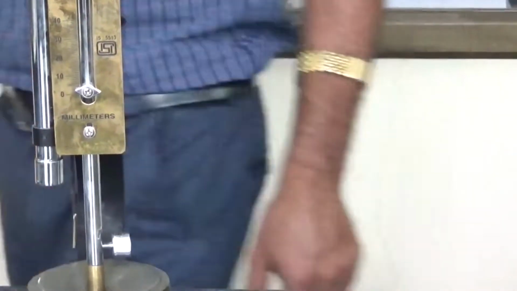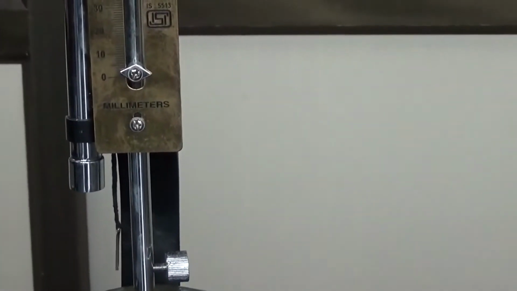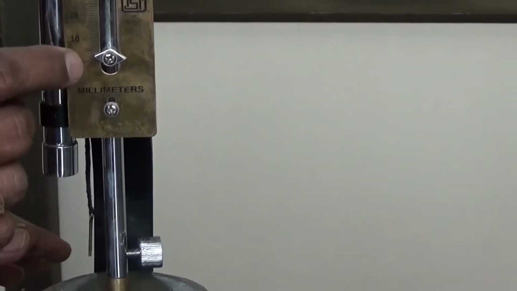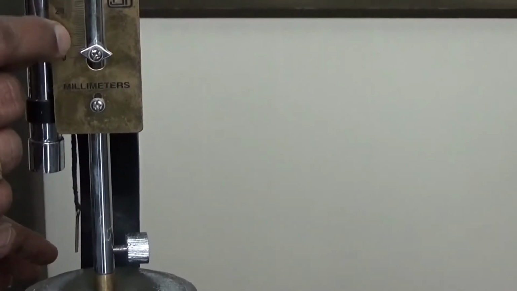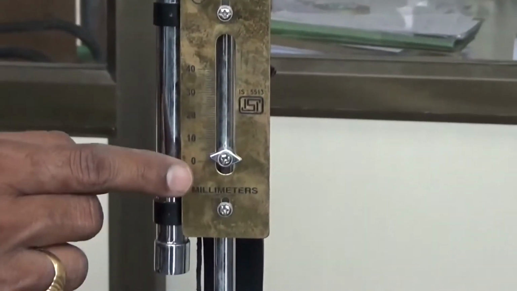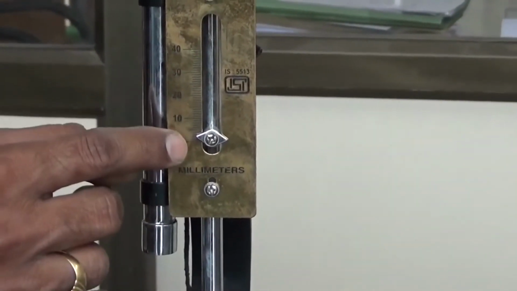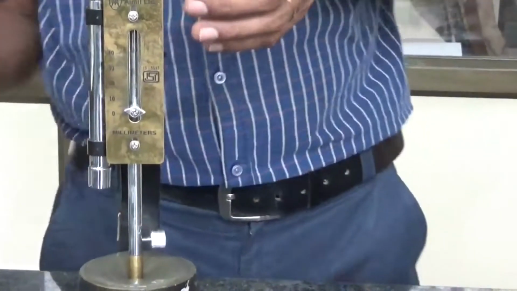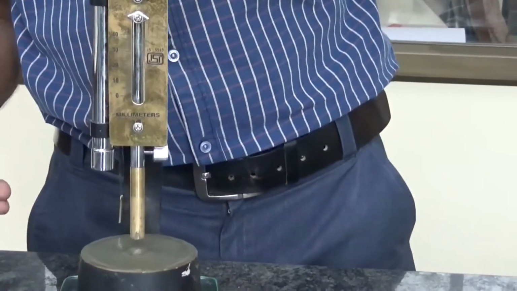The reading is around 2 from the bottom. That means the standard consistency is not yet achieved. This reading should be in between 5 to 7. For 27% it was 0, for 25% it is 2. So now again we need to reduce the water content and find out the standard consistency.